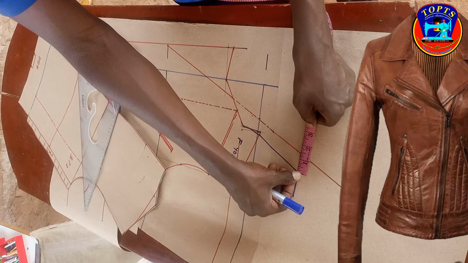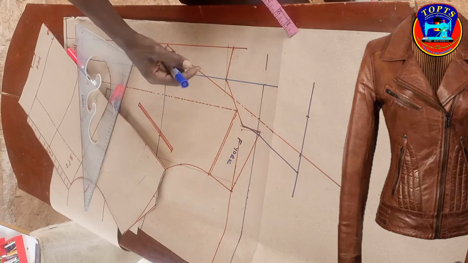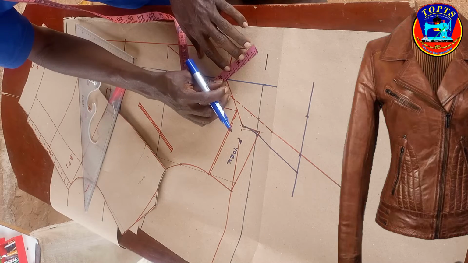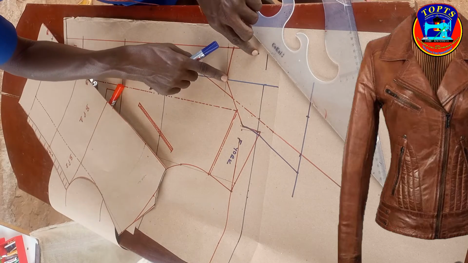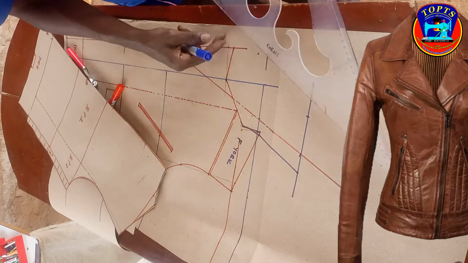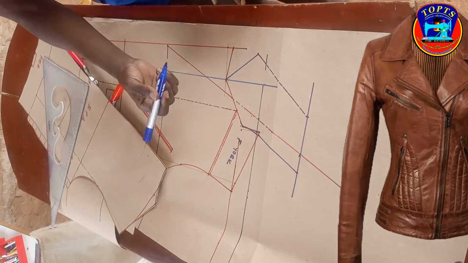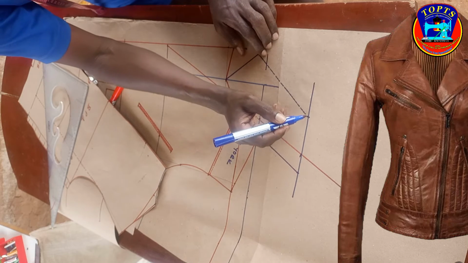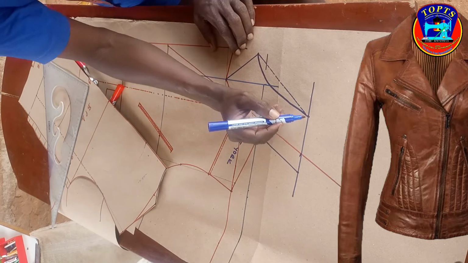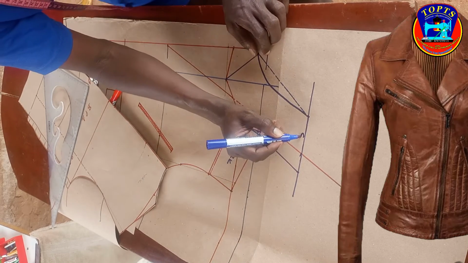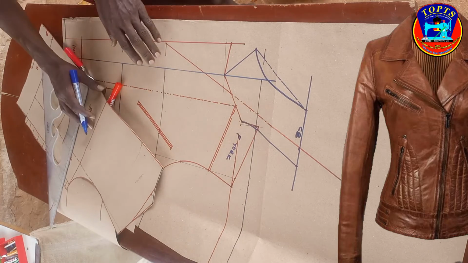From this point, I mark the collar width as 4 inches, and I don't want it to be too wide. At this point, I mark diagonally 3.5 inches. Then I connect these points together to create a collar with this shape. You can leave your collar in this format or you can shape it like this. This line is the center back of my collar. I'm done with the collar drafting.